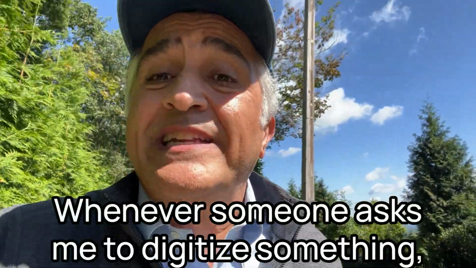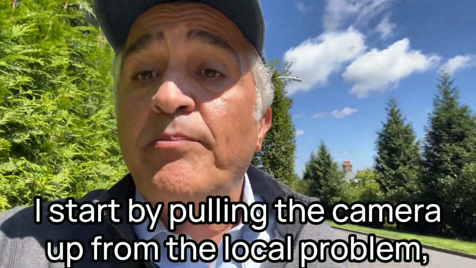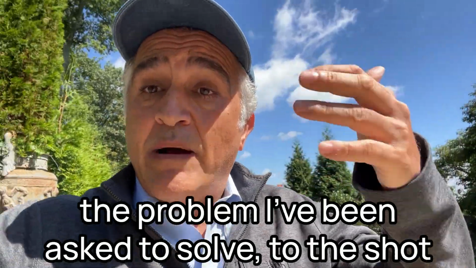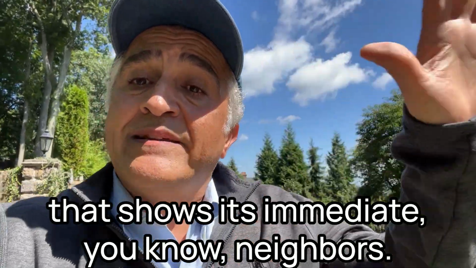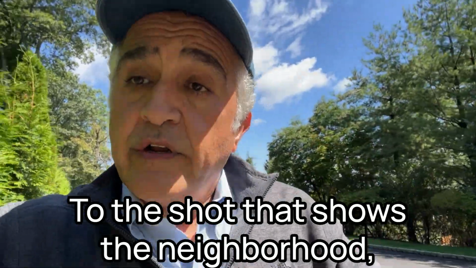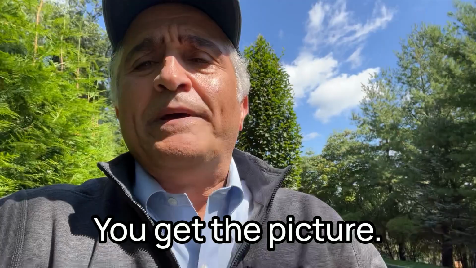Whenever someone asks me to digitize something, I pull the process version of Google Maps. I start by pulling the camera up from the local problem, the problem I've been asked to solve, to the shot that shows its immediate neighbors, to the shot that shows the neighborhood, the city, the state, the country, the continent. You get the picture.